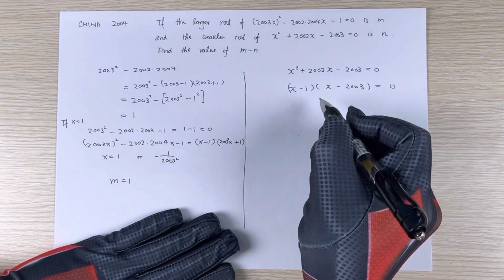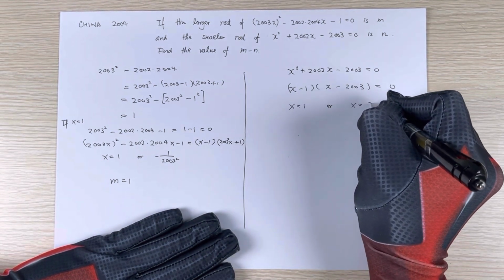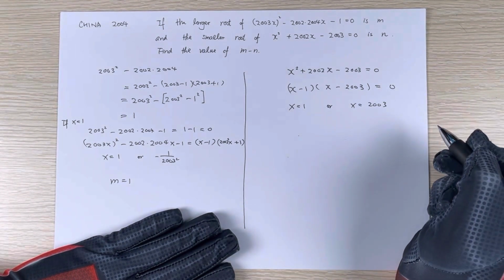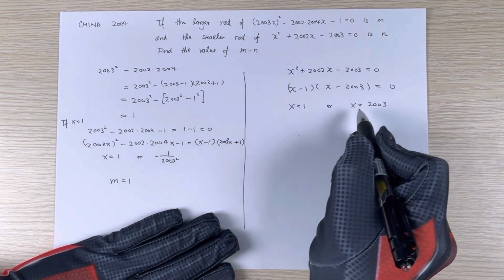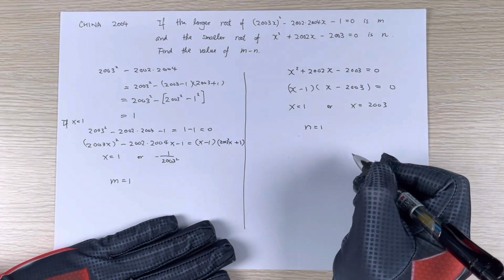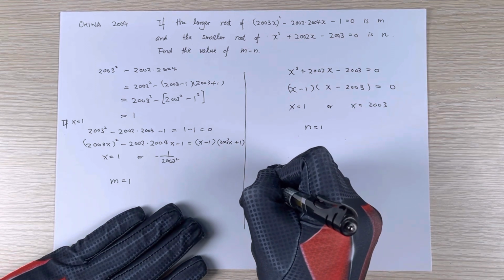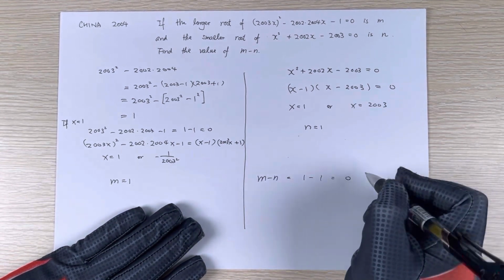Here we have two roots again, x equals 1 or x equals 2003. We are looking for the smaller root. Which one is smaller? Well, 1 is smaller, so n equals 1. Hence, the value of m minus n is just 1 minus 1, which is 0. So that's our answer.